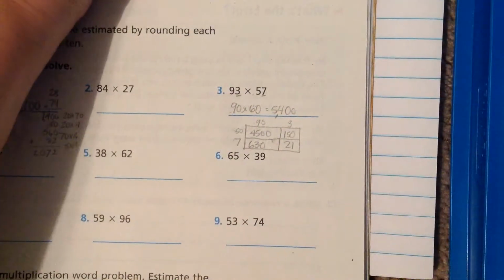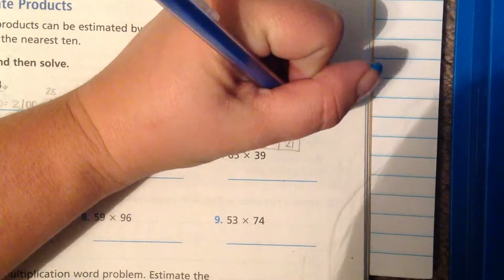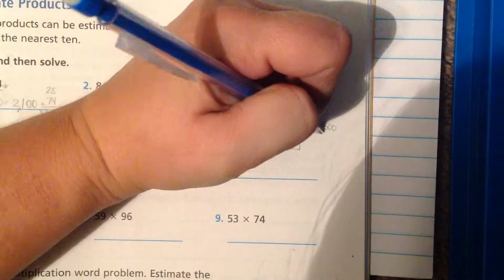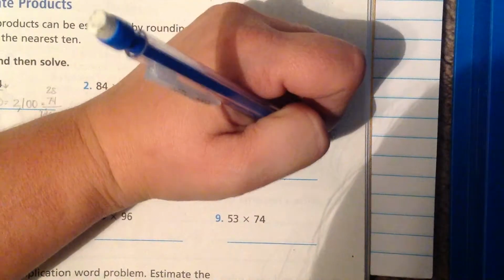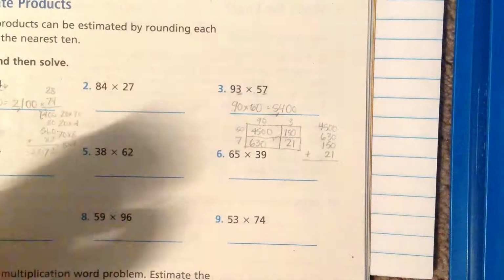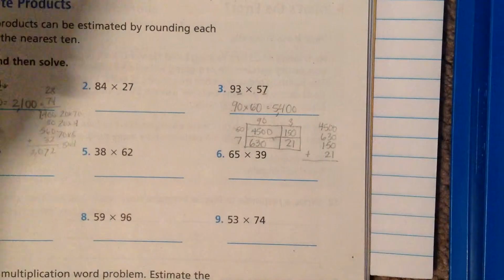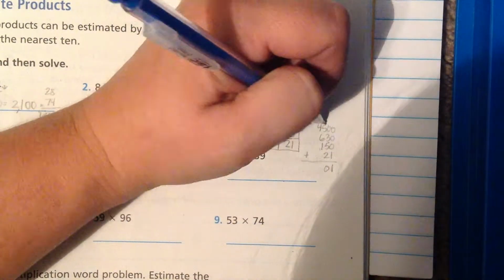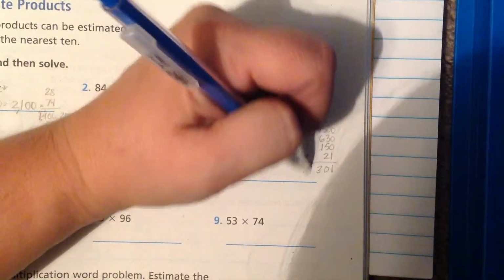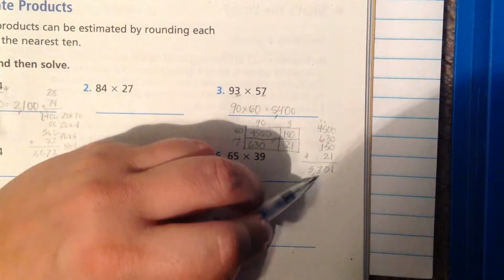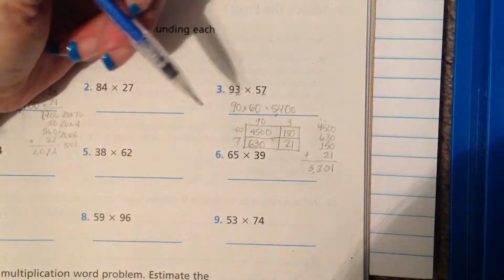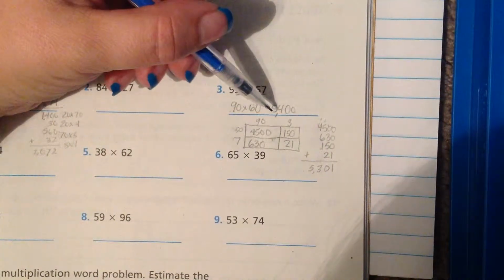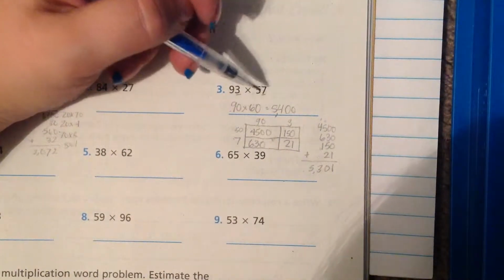Remember, I'm not done there. Now I need to go and add all 4 numbers together. So I have 4,500, plus 630, plus 150, plus 21. I have seen some of you add 2, and then add both sums together. That works just as well. This would be a 1. 3 plus 5 is 8, plus 2 more is 10. We have 11, 12, 13, and 4 plus 1 is 5. So my answer is 5,301. Is that pretty close to 5,400? Definitely, I'm pretty close. Remember, I rounded up on this number.